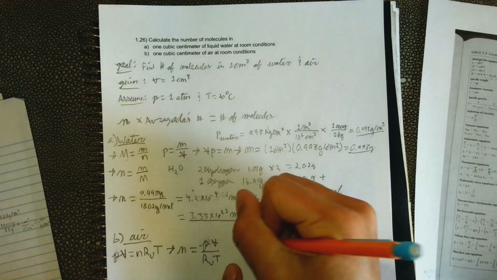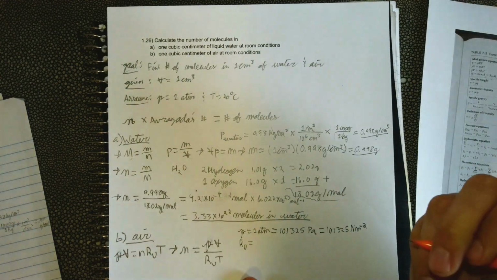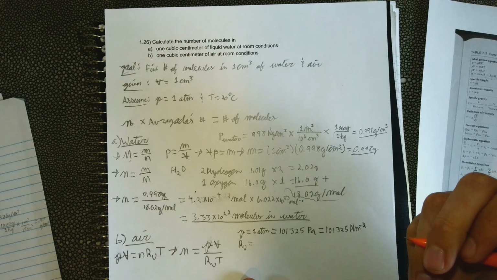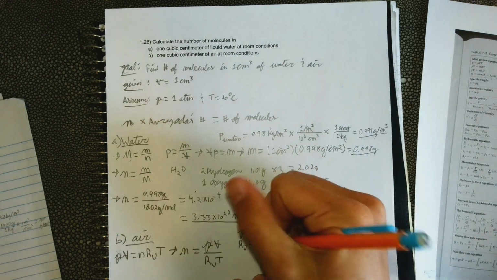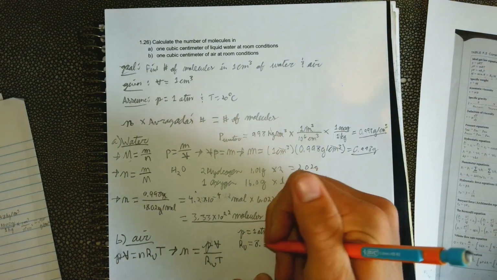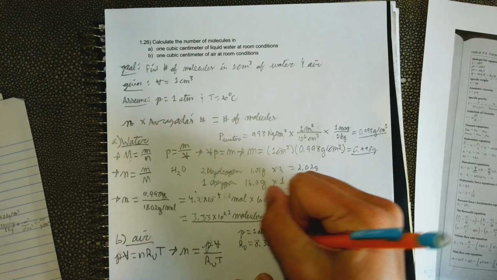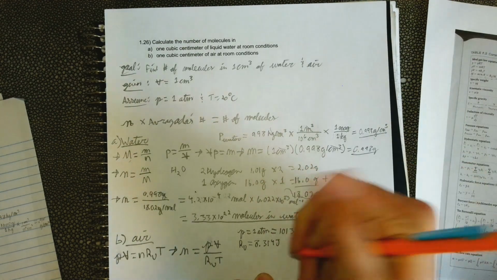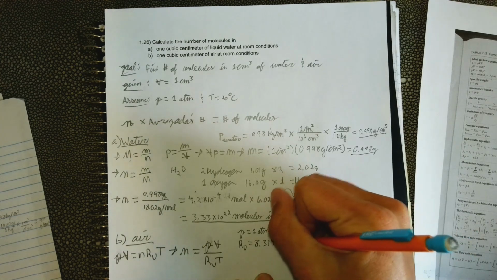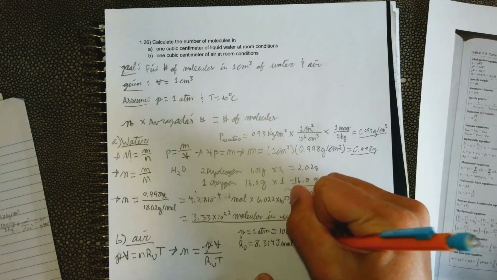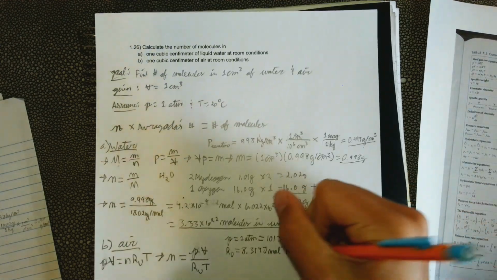The universal gas constant we know is 8.314, I believe. Yep, 8.314 joules per mole per Kelvin.